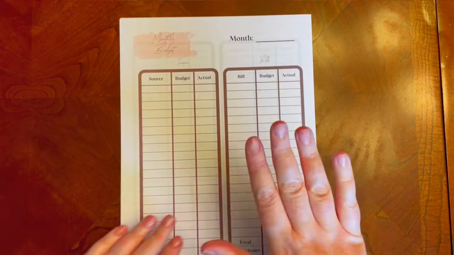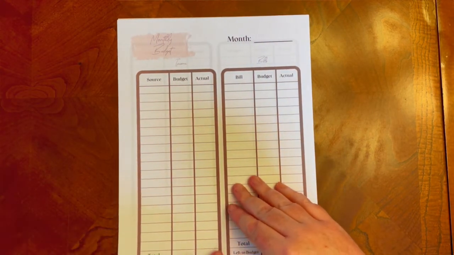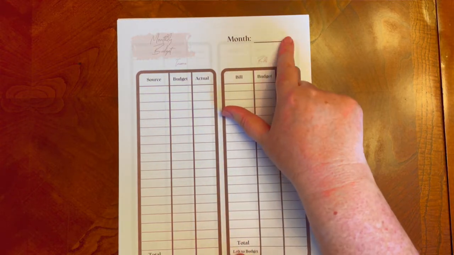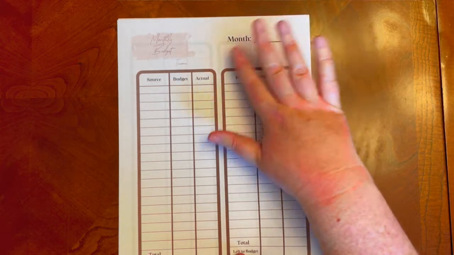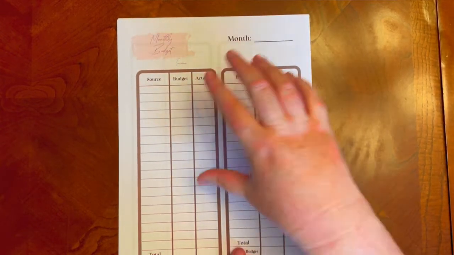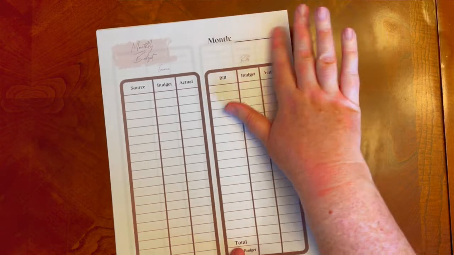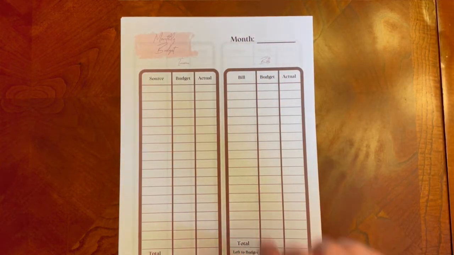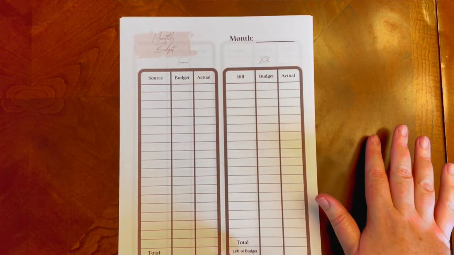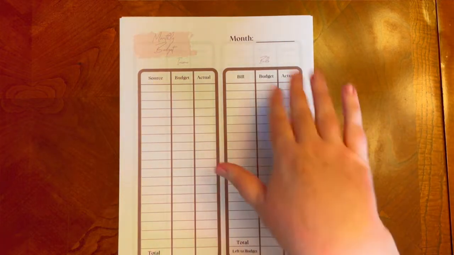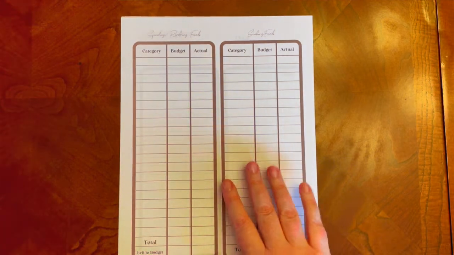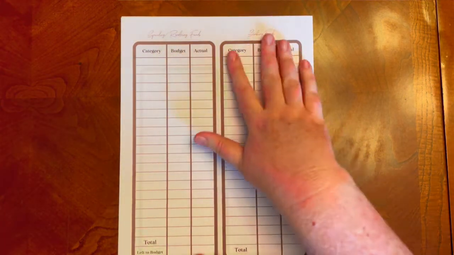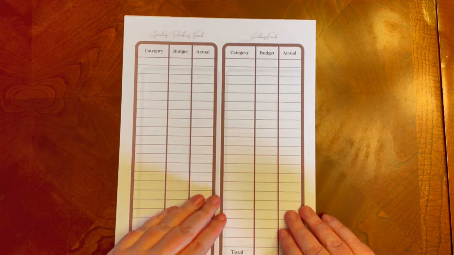Then we have my monthly budget sheets, and these you would get for the whole year. So you would get a set for January, February, March, it wouldn't have this blank month in there. But these are the sheets that I use every month. So you have your income, your set bills and expenses, then here, spending revolving funds and sinking funds.